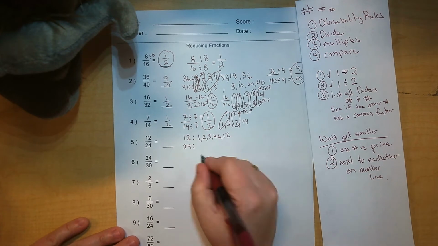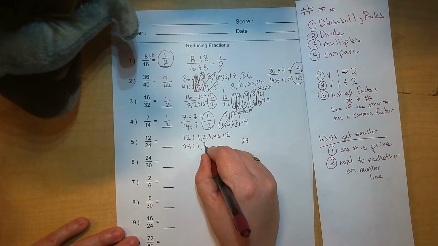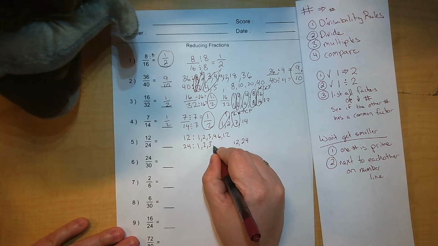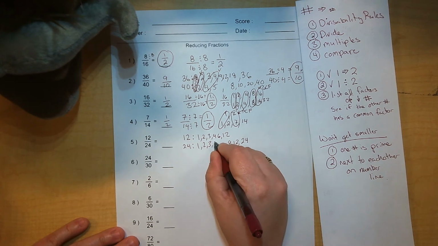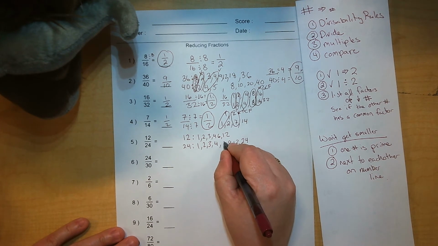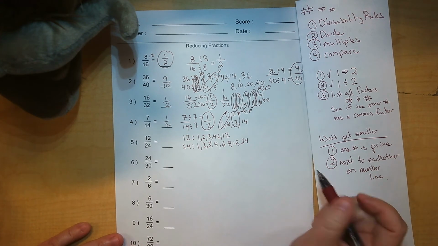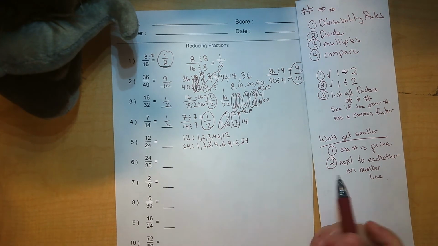That's it. For 24, we have 1 and 24. We have 2 and 12. We have 3 and 8. We have 4 and 6. There we go. So no more because 4 and 6, there's only 5 between them. So we can't do anything else.